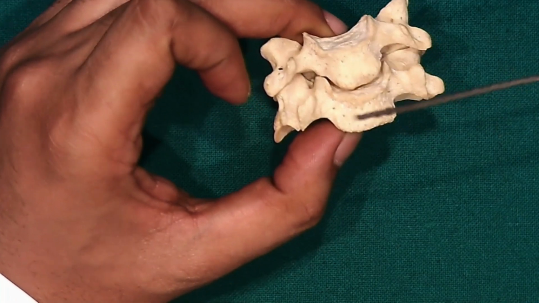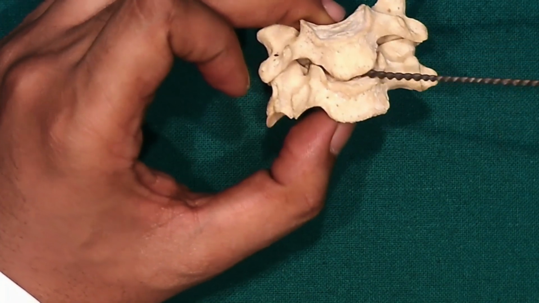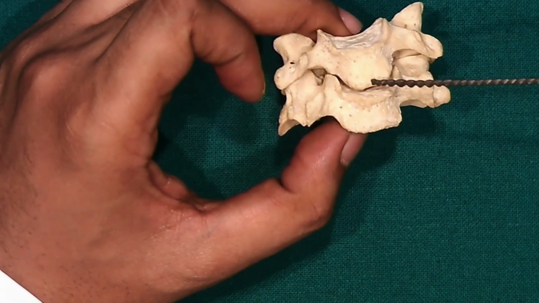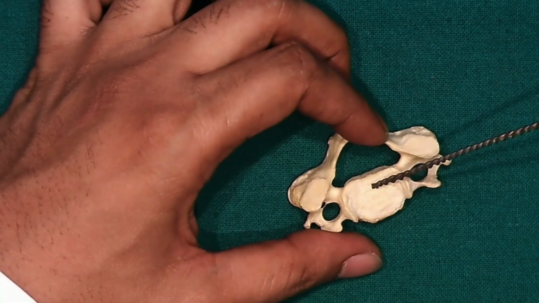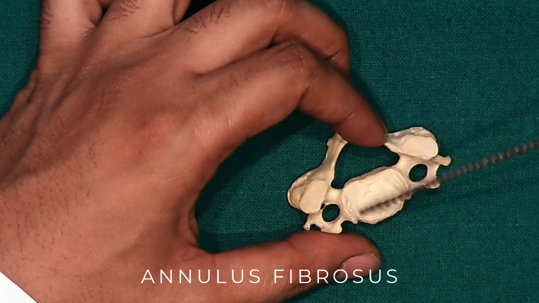The bodies of two adjacent vertebrae attach to each other by the secondary cartilaginous joint present between the two bodies. In the center it is known as the nucleus pulposus, and in the periphery it consists of the annulus fibrosus.